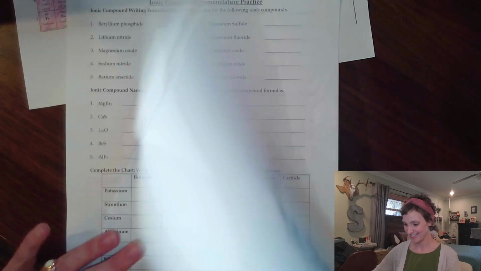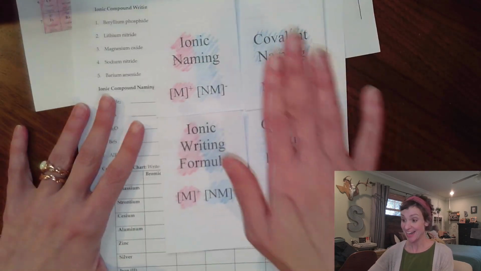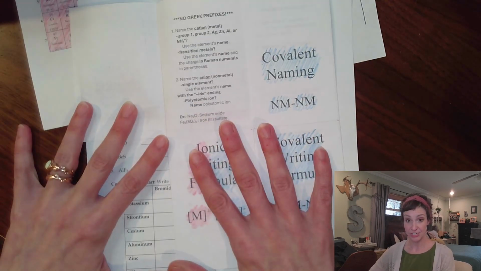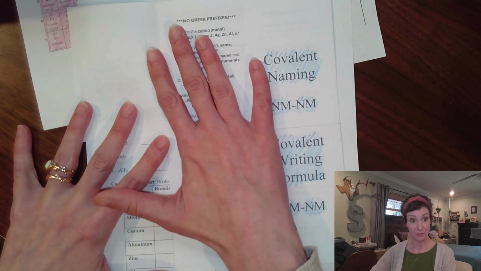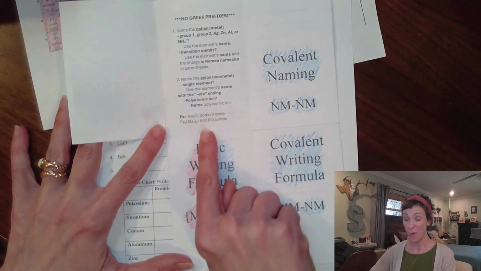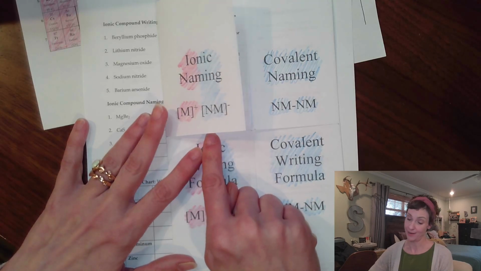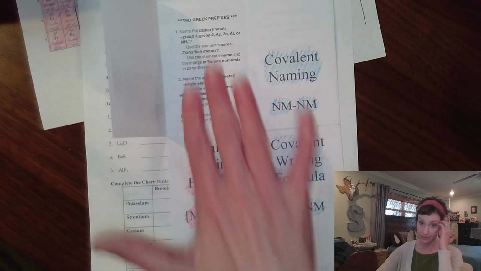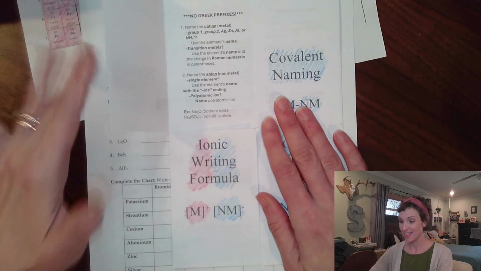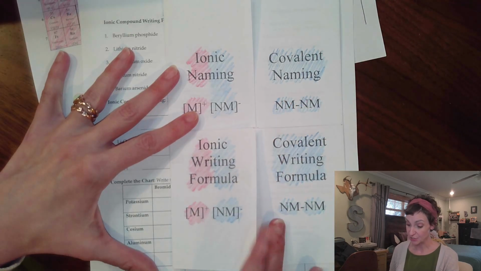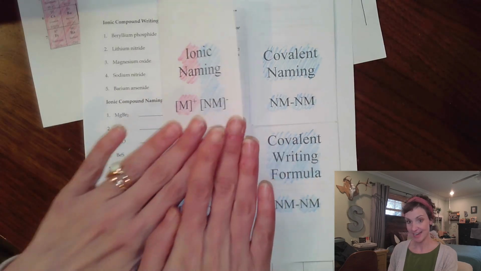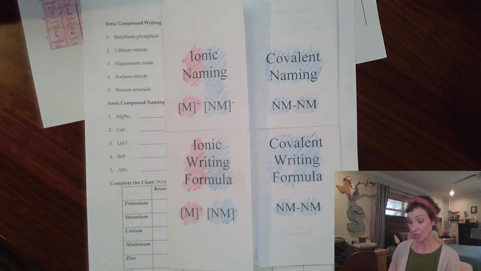We made this cute little nomenclature booklet. If we get stuck, we're totally going to be referring to the little cheat sheet rules underneath the little doors here, okay? So this gives you a walkthrough on how to name ionic compounds. Any type, polyatomic ions, transition metals, anything. The directions on here will help you. And then under here, we have some directions on how to write formulas for those ionic compounds.